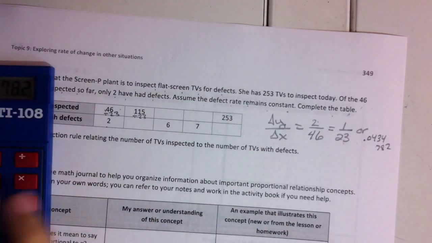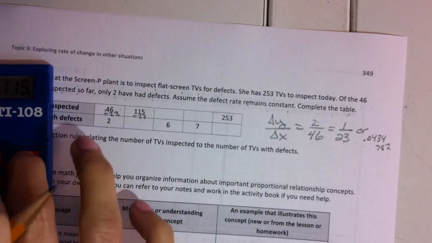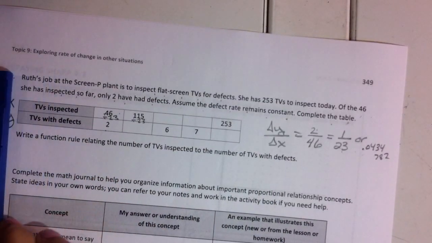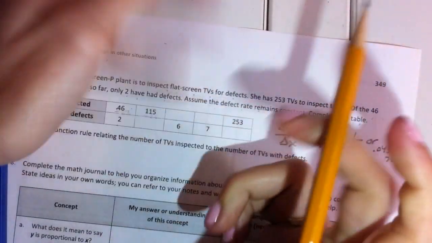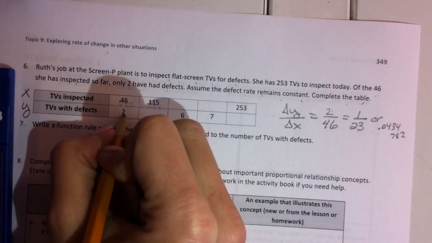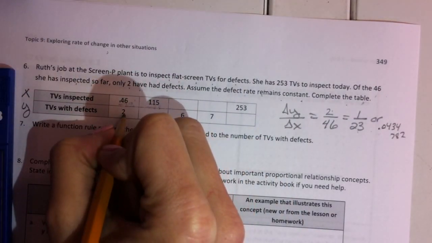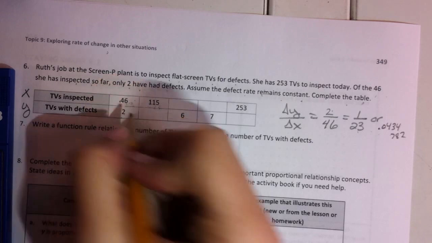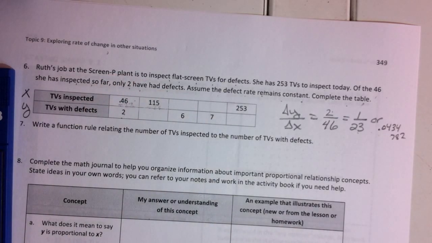So 115 divided by 23 equals, I'm sorry, multiply. My fault. So here's what we have to do. Wait, did I do that wrong? I'm sorry.